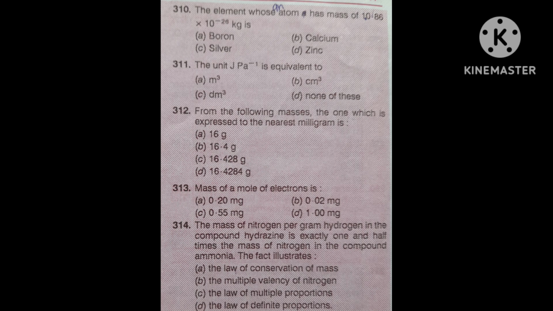One more question I want to discuss. Okay, after that I will stop. Question number 314. The mass of nitrogen per gram hydrogen in the compound hydrogen is exactly 1.5 times the mass of nitrogen in the compound ammonia.